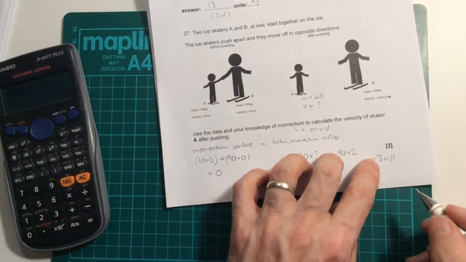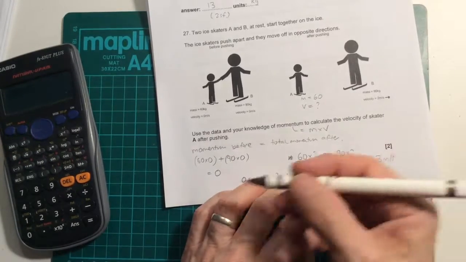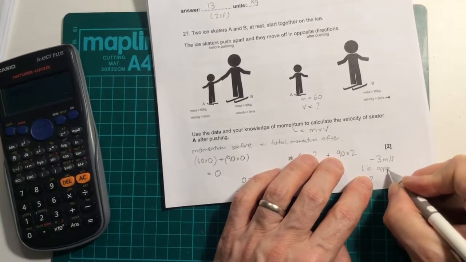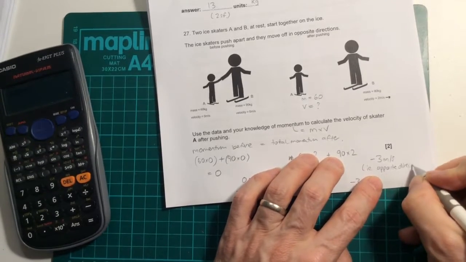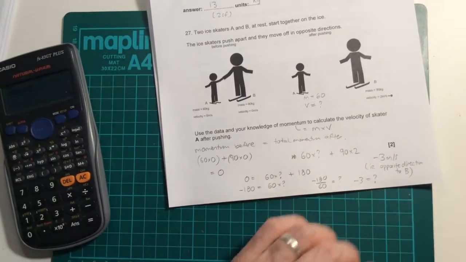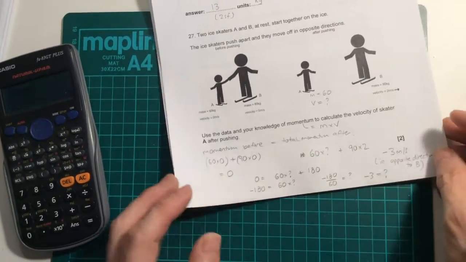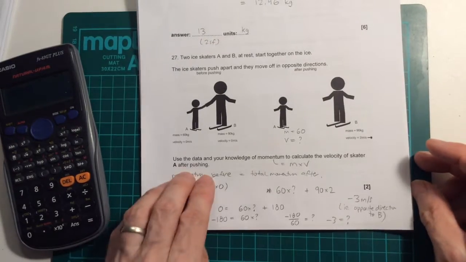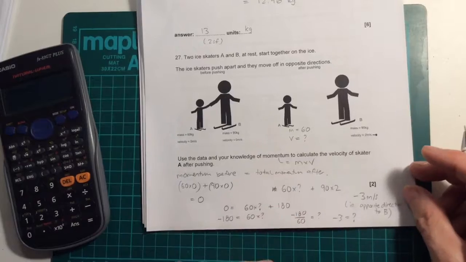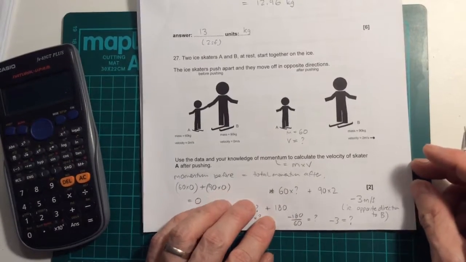What do we mean by minus 3? It means in the opposite direction to B. So that's the long-winded way of doing it. It's the correct way: momentum before and momentum after. It's long-winded, but it will always work.